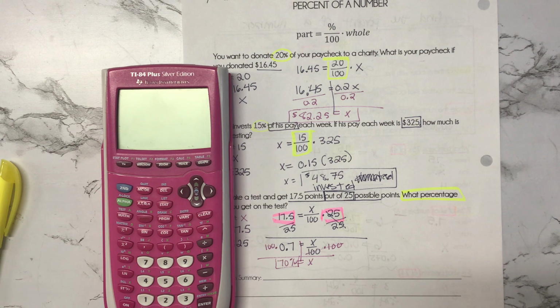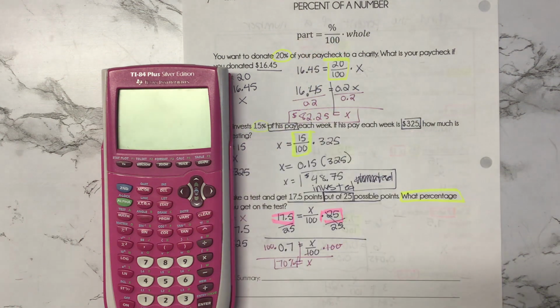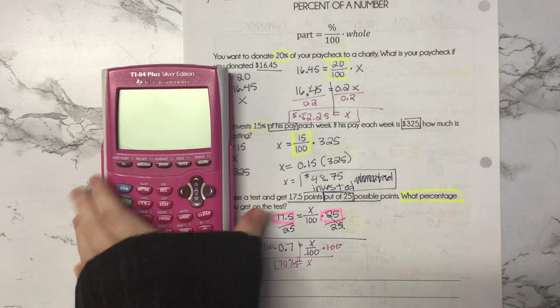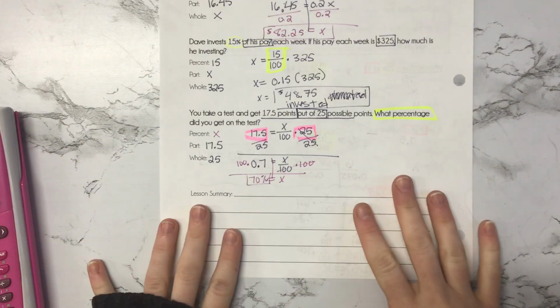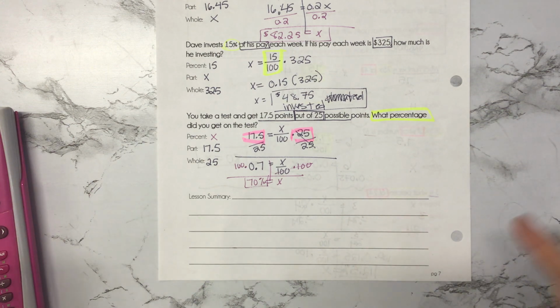All right, so you guys were doing well with sorting the part, percent, and whole. So now you just have to plug it in to the equation and solve for the variable. Okay? All right, and then at the bottom you have a summary. So once you're done with this video, go ahead, explain in your own steps how you would solve a percent problem.